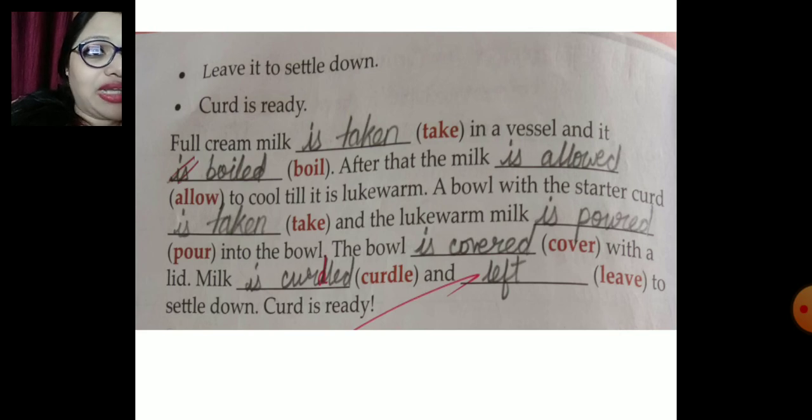It is boiled. After that, the milk is allowed to cool till it is lukewarm. A bowl with the starter curd is taken and the lukewarm milk is poured into the bowl. The bowl is covered with a lid.